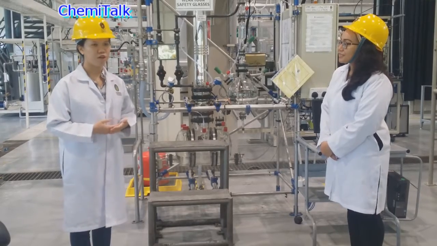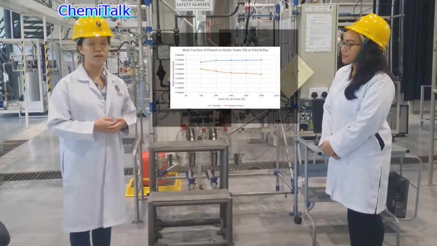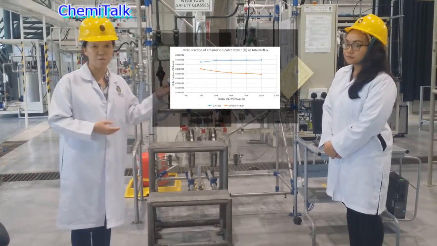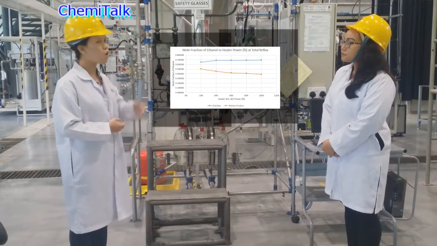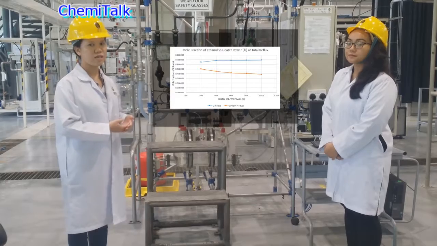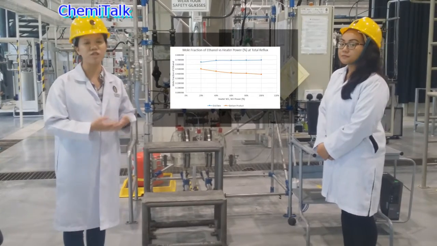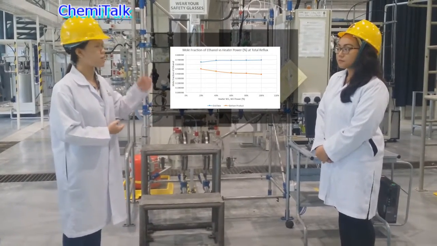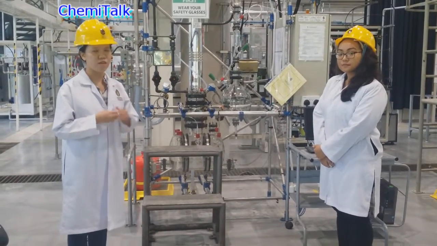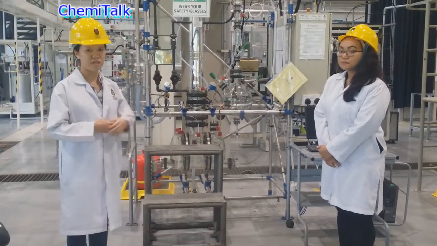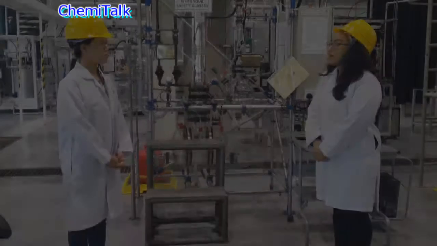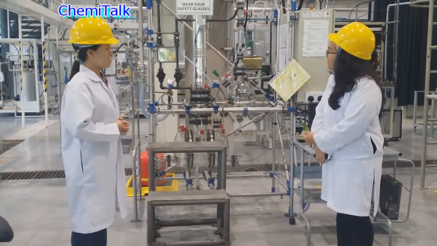Yes, from the graph of mole fraction of ethanol against time, we can see that the mole fraction of the distillate is increasing with time, which is indicated by the blue line, whereas the mole fraction of the bottom products is showing an opposite trend, which is decreasing, and it is indicated by the orange line. This proves that the purity of the ethanol being produced at the top of the distillation column increases when time is increasing. How about the moles of ethanol left in the reboiler?